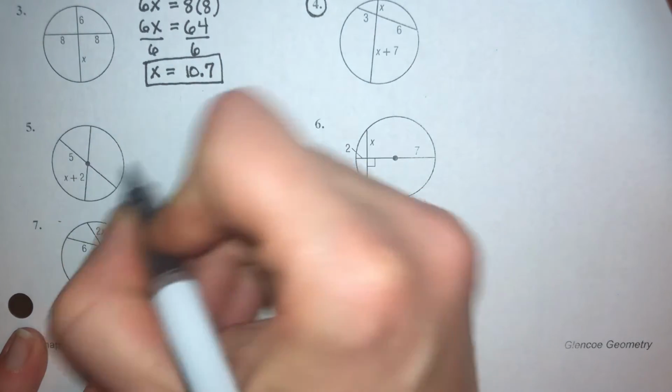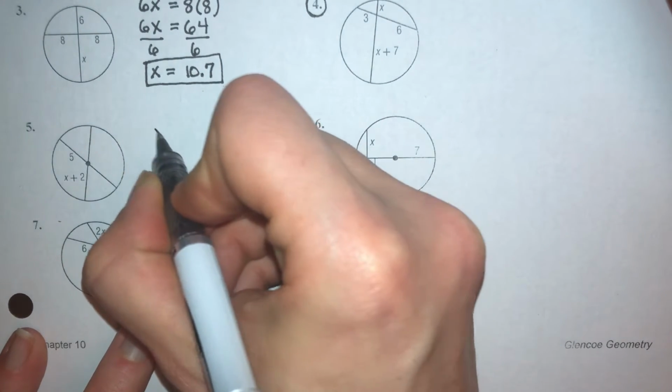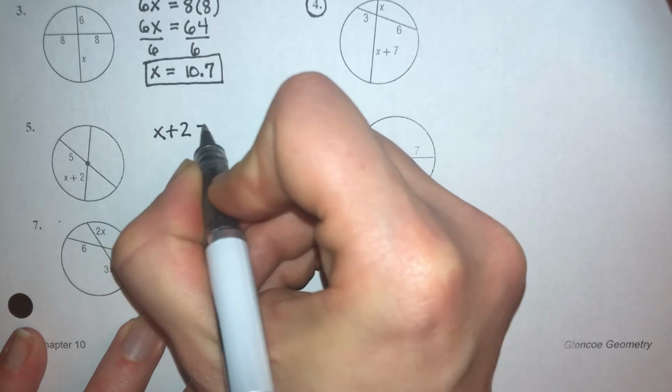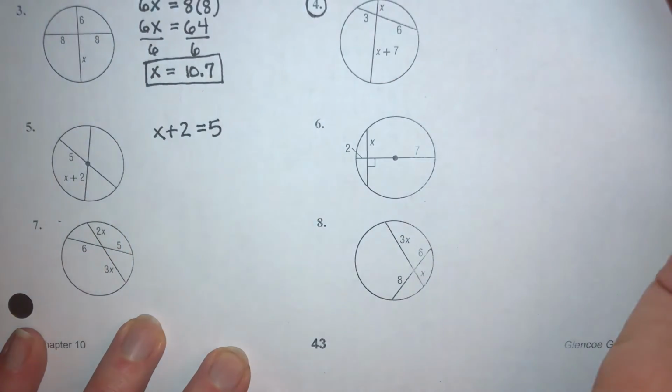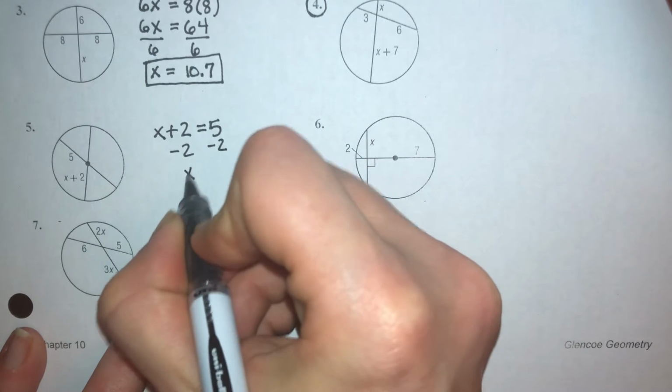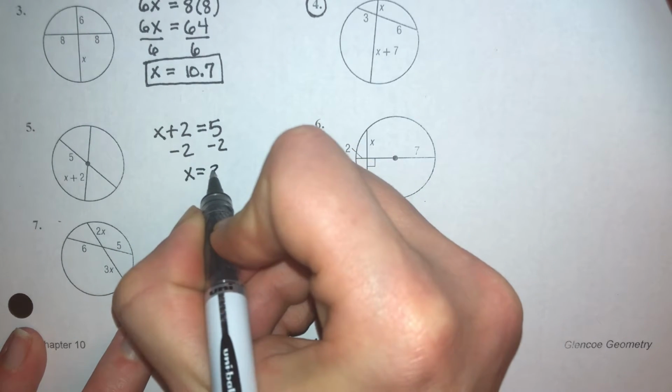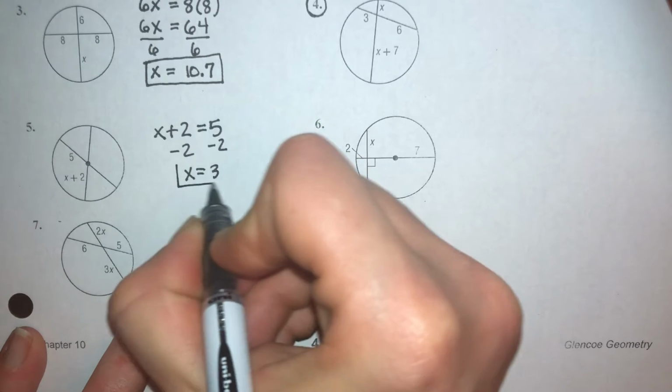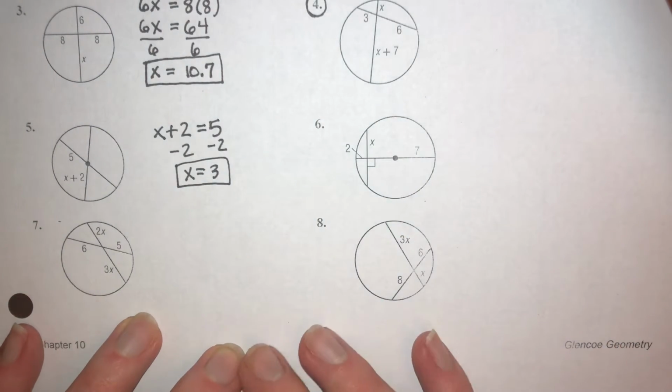So this one is actually a little bit simpler of a problem. We know 5 and x plus 2 have to be the same. So x plus 2 equals 5. And then to get the x by itself, all we have to do is subtract 2. And x is equal to 3, and that one is done.